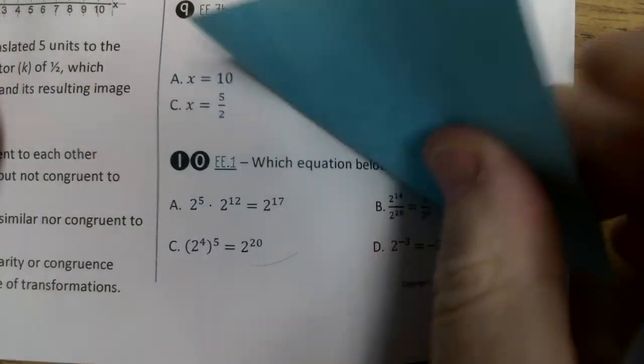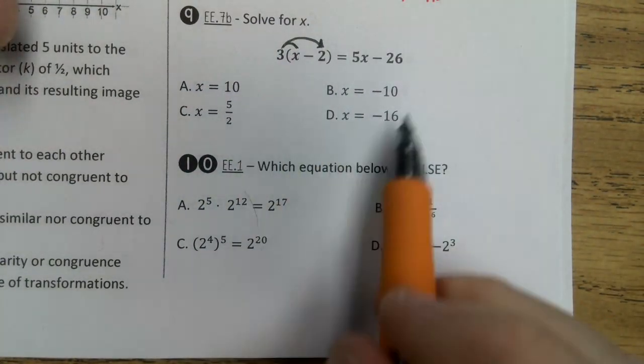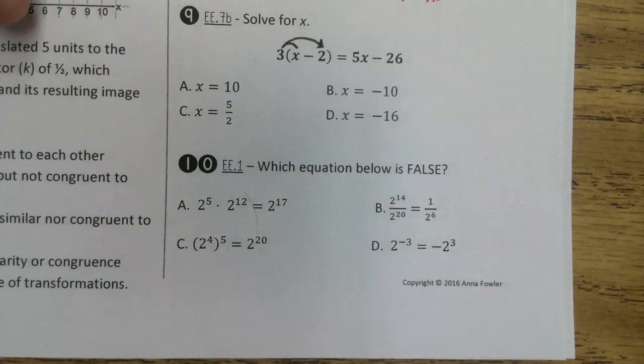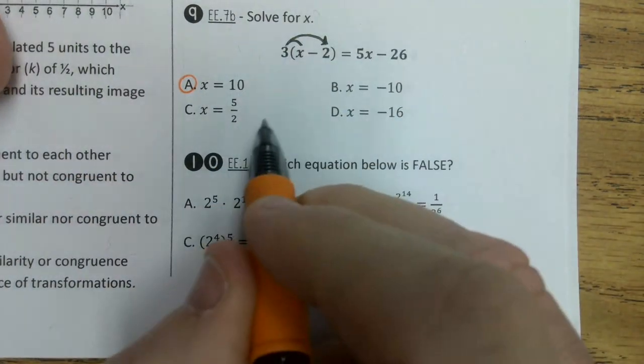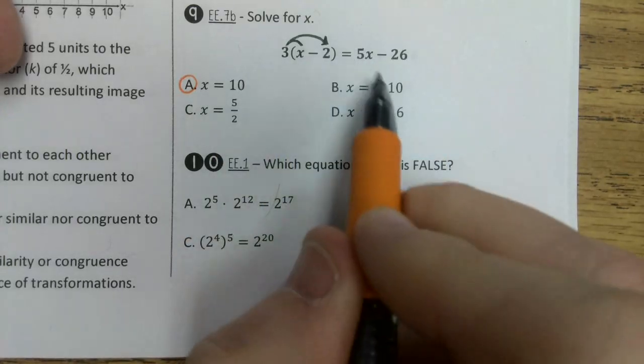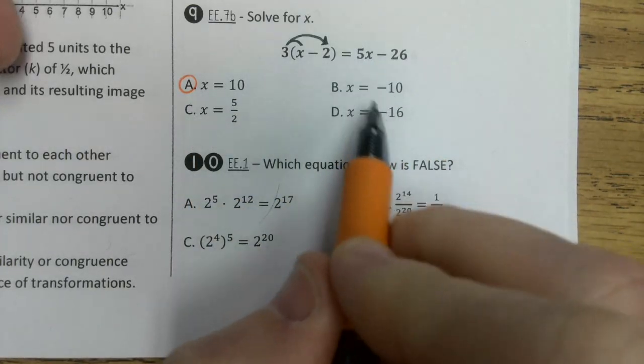If you're not coming up with the same answer, you're drawing a blank right there, keep in mind one of these 4 problems, in this case letter A, one of those 4 answers is correct. You could plug that value in. Okay, that didn't give you a true statement. So you could use process of elimination.